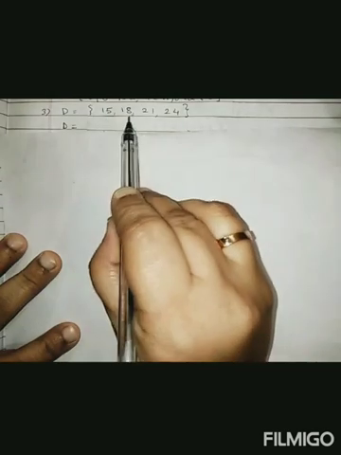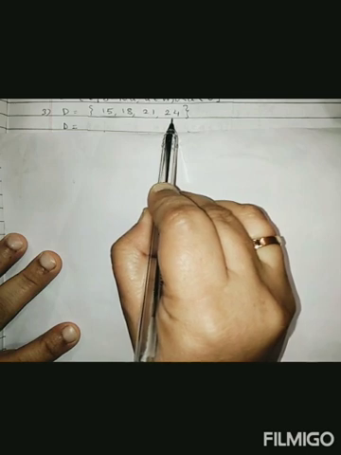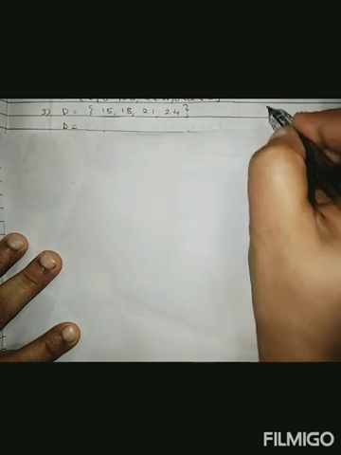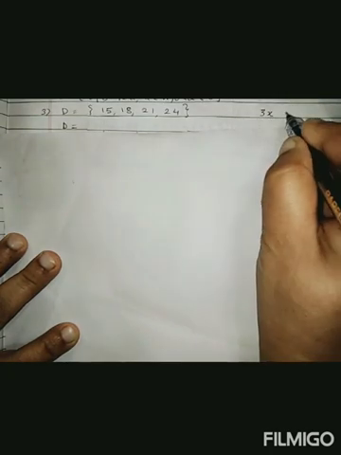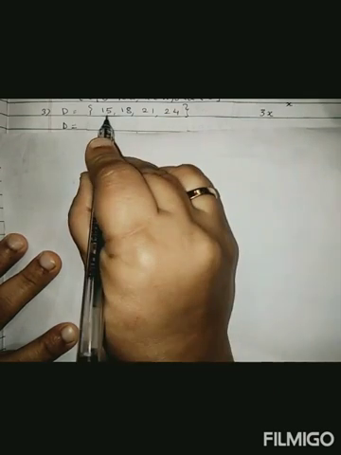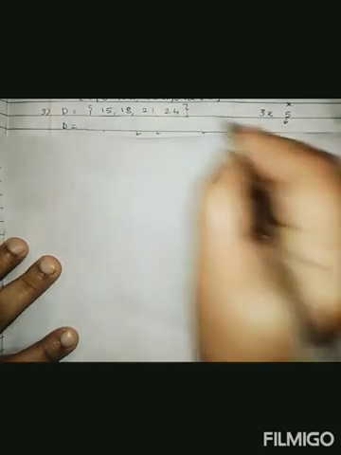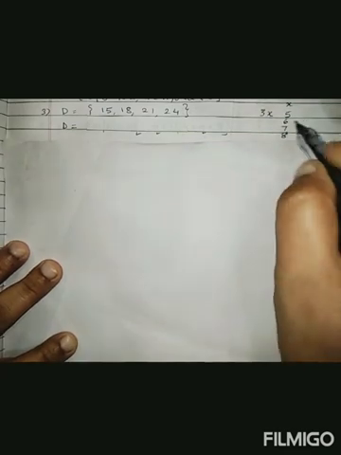Now 15, 18, 21, 24, these are multiples of 3, correct? So earlier we had 10x, so here we have 3x. So what is that x? 3 5s are 15, 3 6s are 18, 3 7s are 21 and 3 8s are 24.